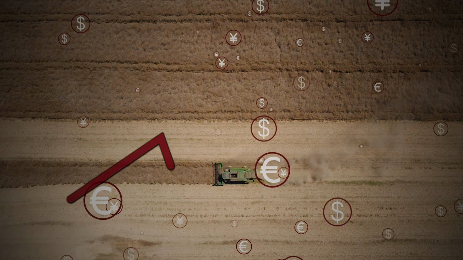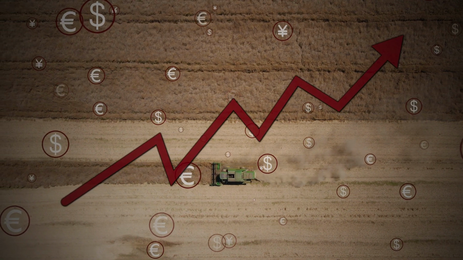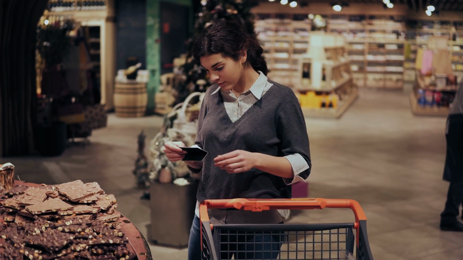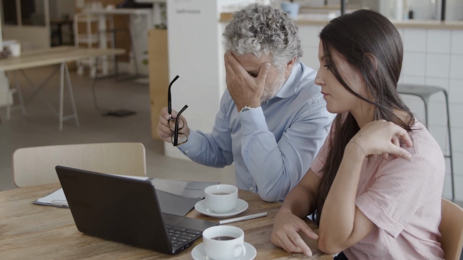In simple terms, inflation is the general increase in prices of goods and services over time. Imagine your favorite chocolate bar costing $1 today, but a few years down the line, it costs $1.50. That increase in price is what we call inflation.